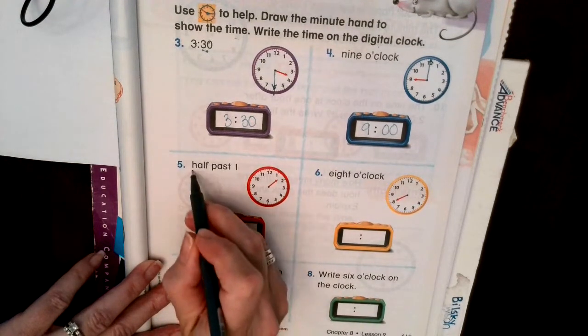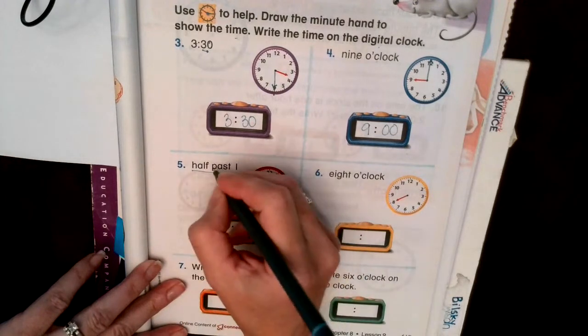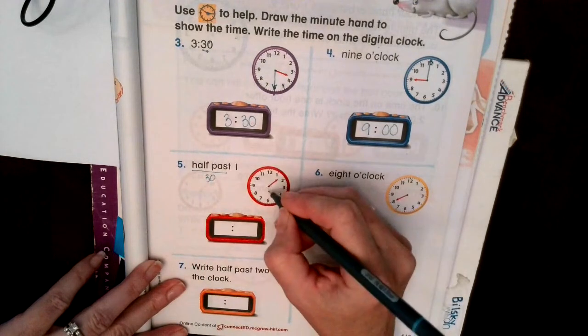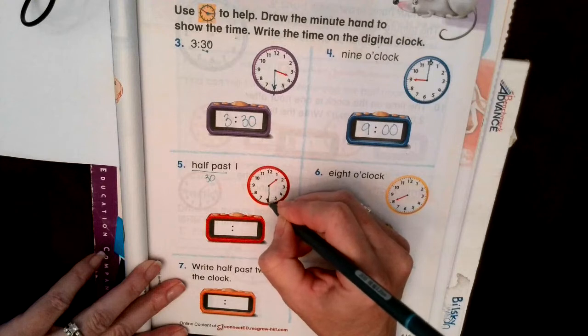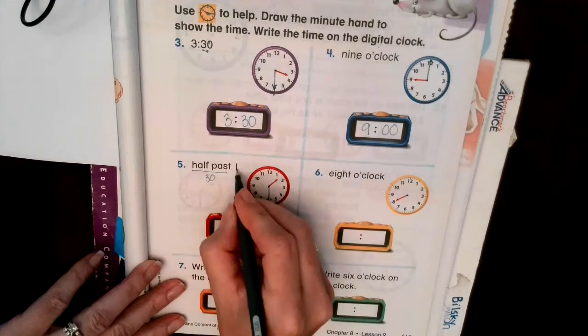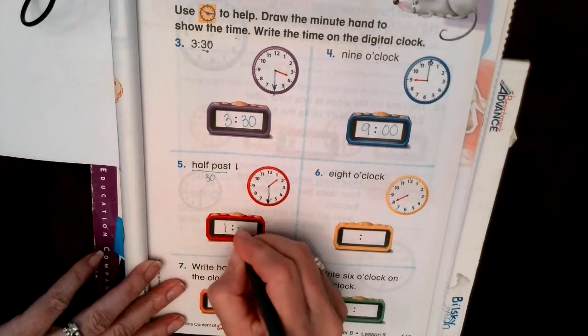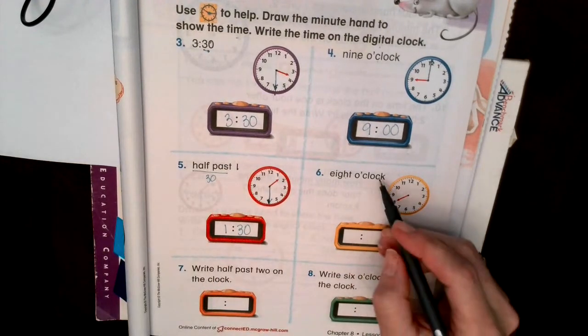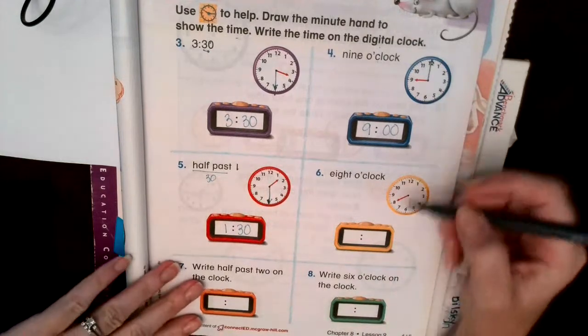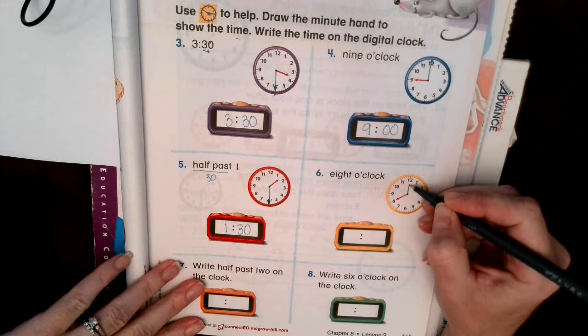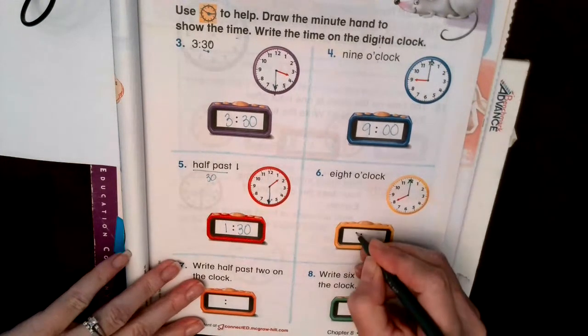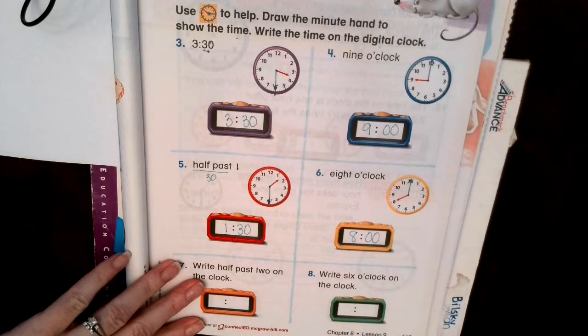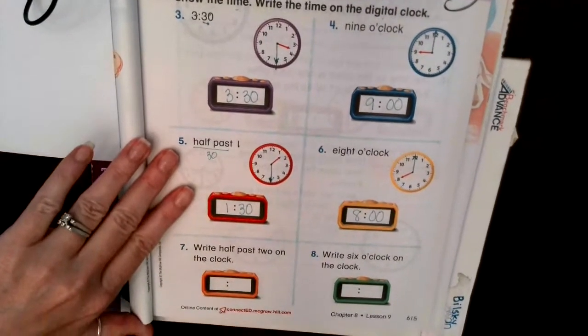All right, number 5. 1:30. Do you remember what half past means? That's right, it means the same thing as 30. So we're going to draw the hand down to the 30, and then we write it 1:30. Good job. All right, 8 o'clock. So just like this one, we know the minute hand when it's o'clock goes straight up to the 12, and then 8:00. You're doing great with your time.